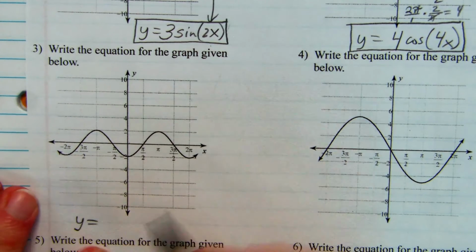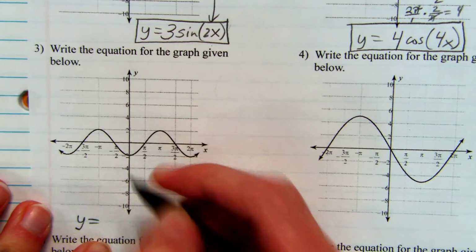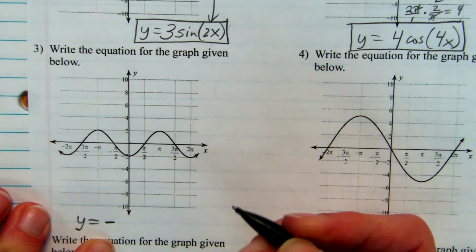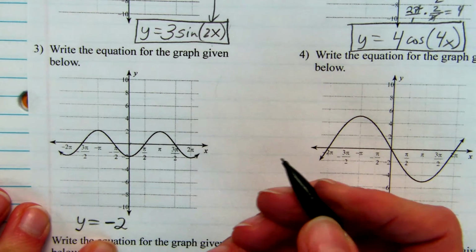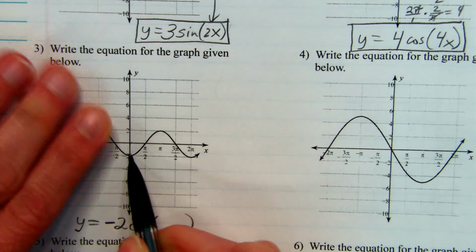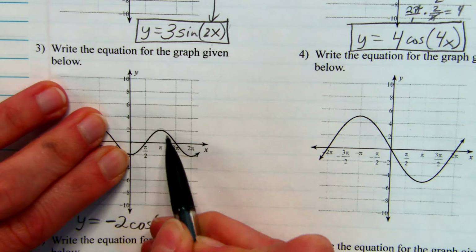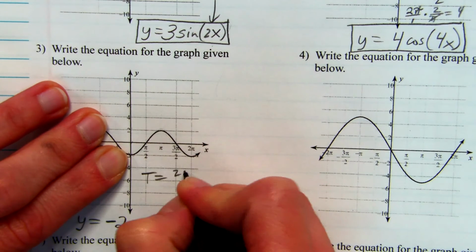So it is reflected though, because normally it starts up here. They've reflected it over. Since we're starting with sort of that minimum value, I know that that's going to be a minus. The amplitude is 2, so I'm going to make it minus 2 cosine. And then we've got to figure out the period. If you start at the y-axis, it's down here at negative 2. I can see it's going all the way over to 2 pi before that starts over. So the period is 2 pi.